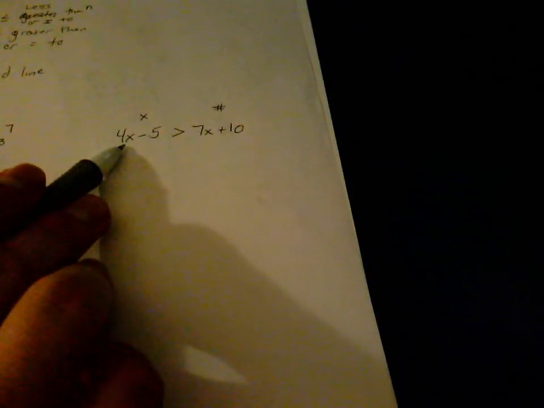Let's give you 4x minus 5 is greater than, I don't know, 7x plus 10. Once again, the x house is always going to be on the left, the number house is always going to be on the right. So what's in the x house that shouldn't be in the x house? Well, the 5, so we're going to add 5 to both sides. So it's going to give me 4x is greater than 7x plus 15.